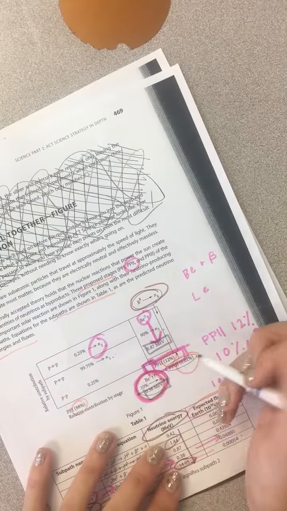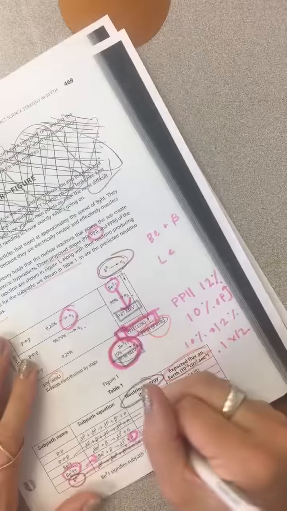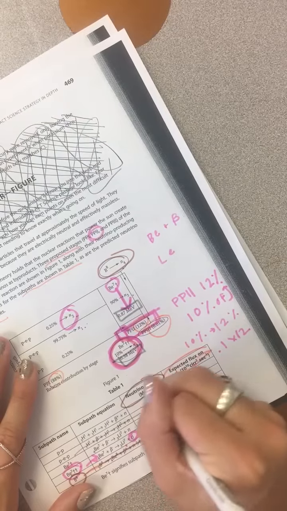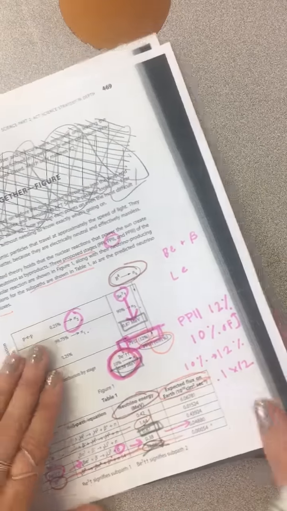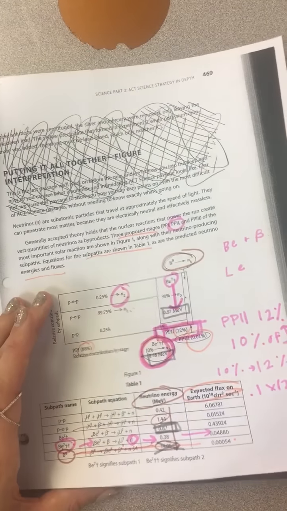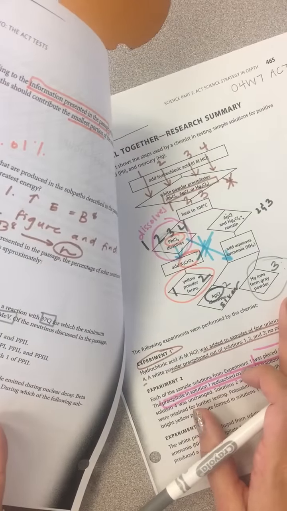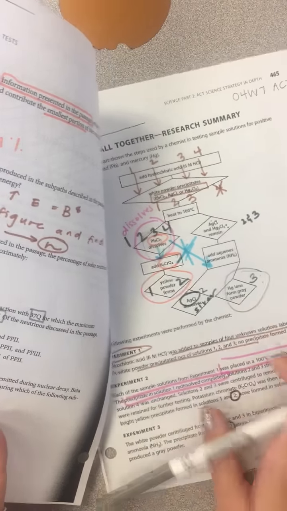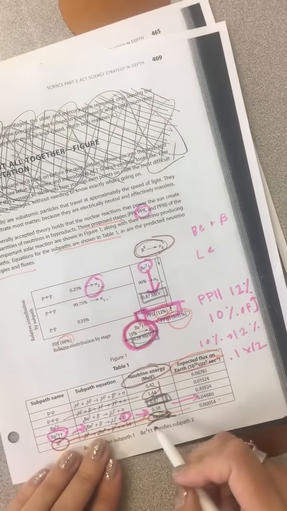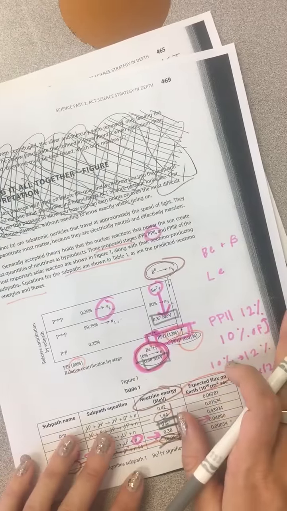That one's 0.38. Then we have 0.87. So it's probably not going to do that one because that's too much. So we want the ones that are under. We're going to want the neutrinos that are under 0.8. So it's not going to be our 14.5 and probably not going to be our BE7.